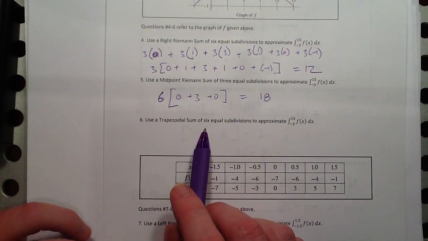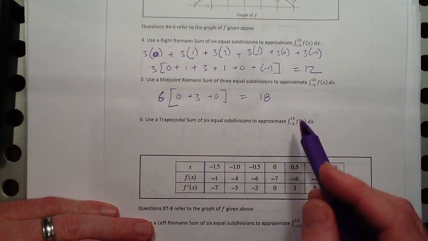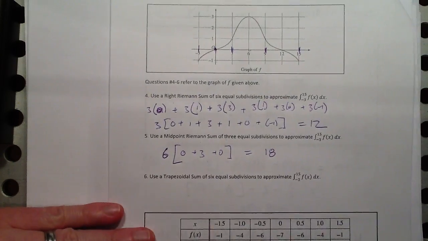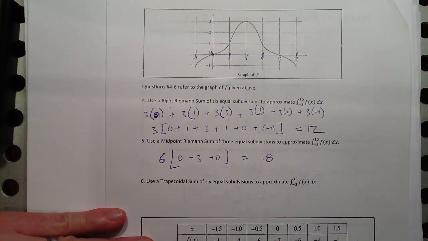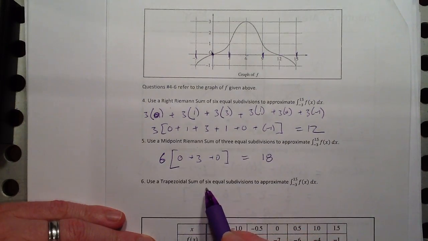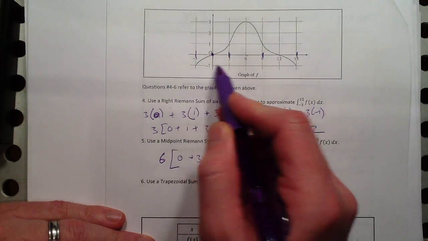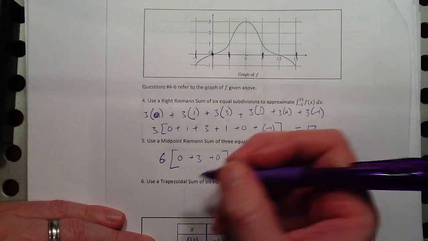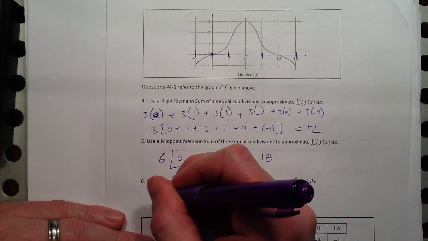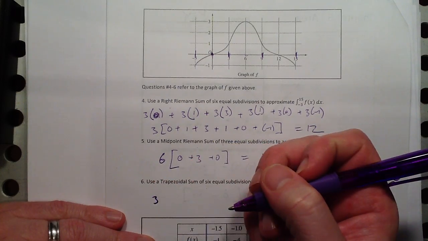Use a trapezoidal sum of 6 equal subdivisions to approximate the integral, or the area. So, let's see. Trapezoids, again, they're going to all be 3 wide. And then we do the average of the bases.